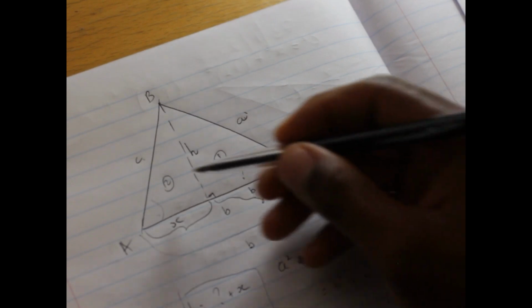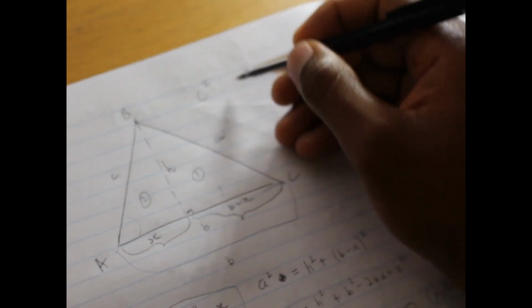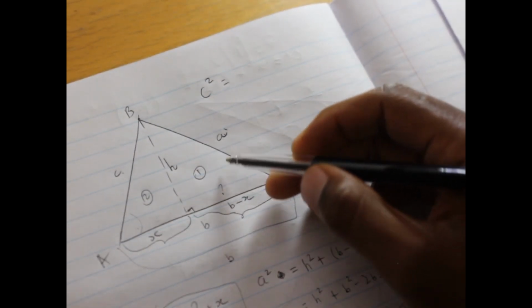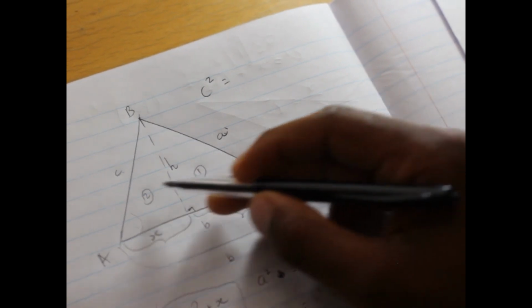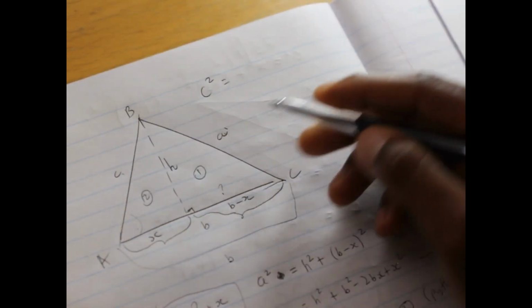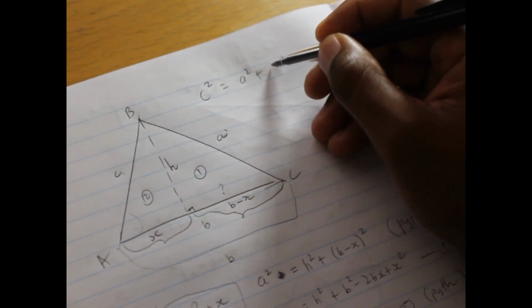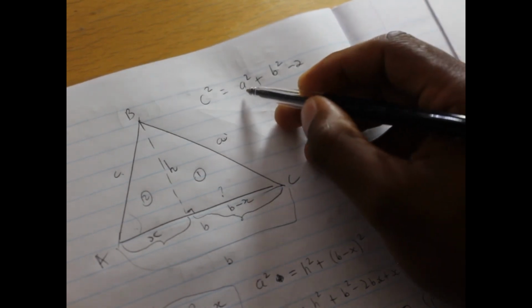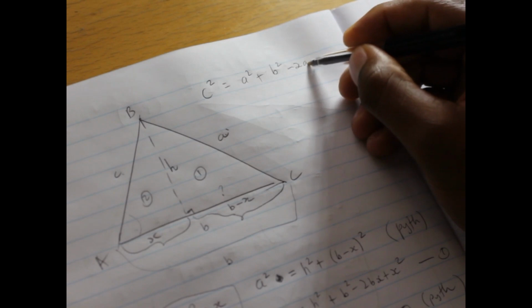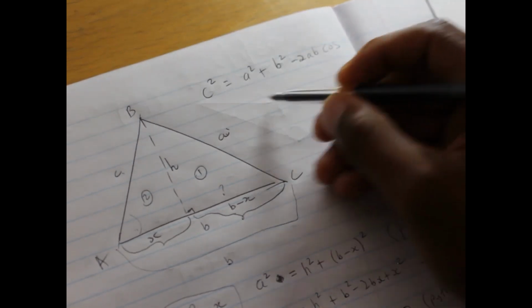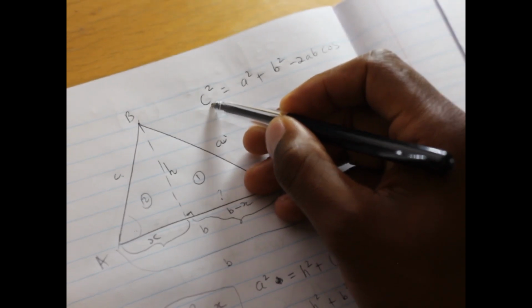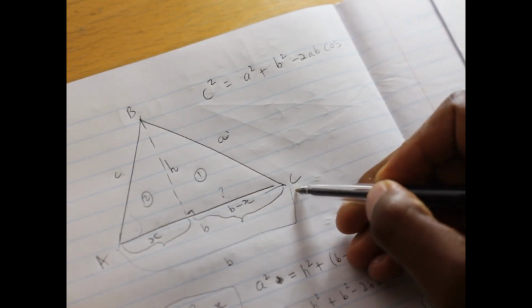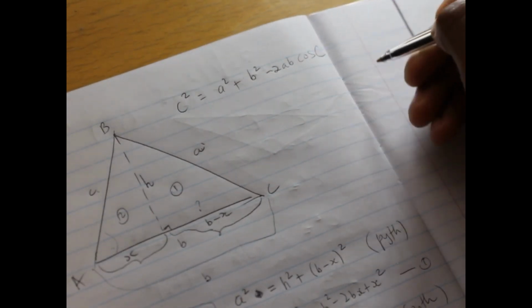But now if c is the subject of the formula, for instance c squared, fine. On the other side of the equation we're going to have the squares of the remaining sides. So if we've got c squared out already, then we're going to have a squared plus b squared, right? And then we subtract 2 times a and b. Therefore the cosine of the uppercase C, the angle which is opposite little c, and that is uppercase C, cosine of uppercase C.